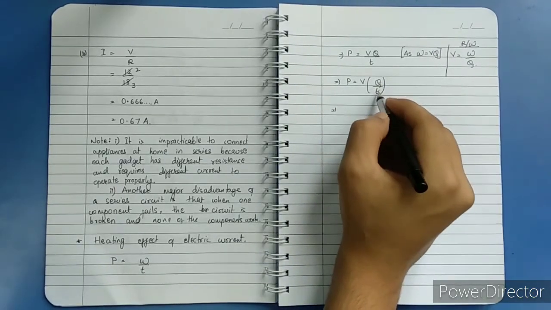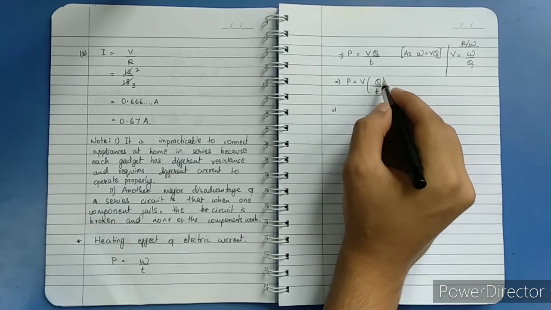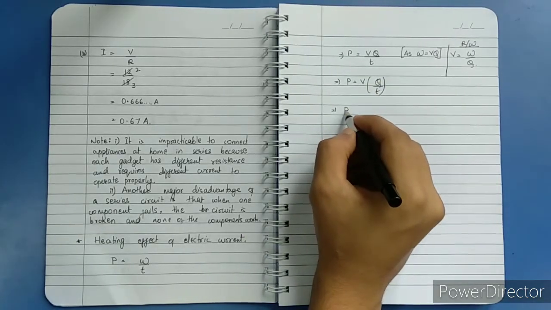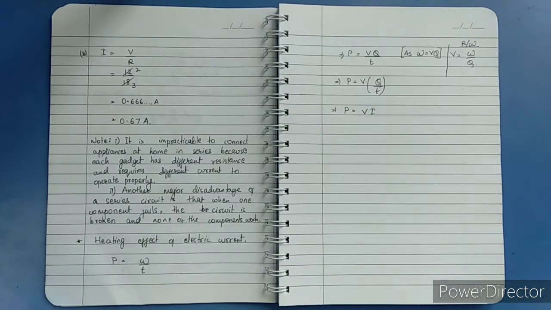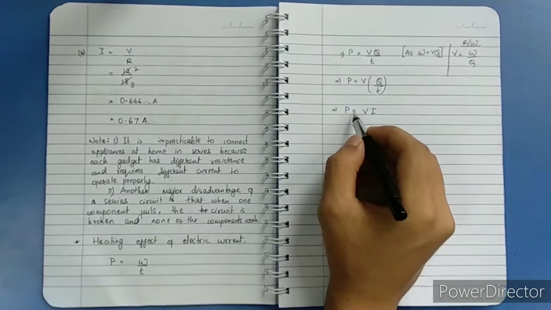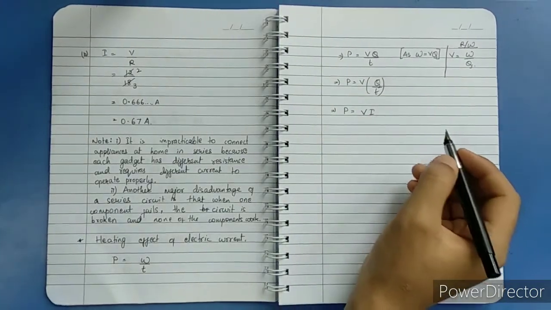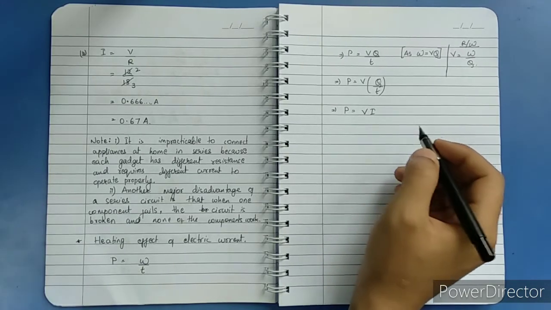Now charge per unit time, how much charge flows per unit time, is basically the current that flows through the circuit. So P will be equal to V into I. So power is equal to voltage into current flowing through the circuit. So this is the formula for power. But our main motive over here is to find the heating effect. Now what is heat? Heat is energy. So instead of finding power, what we need to find is the energy. Energy is basically the amount of work done.